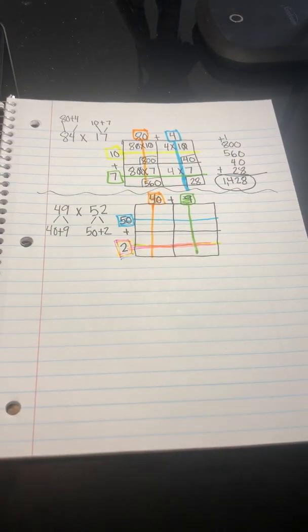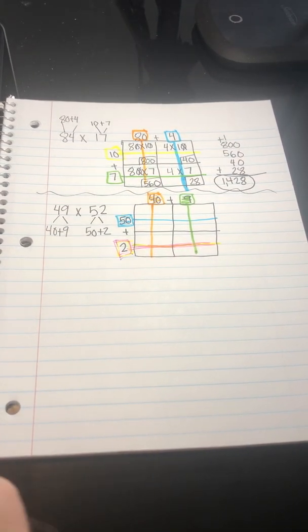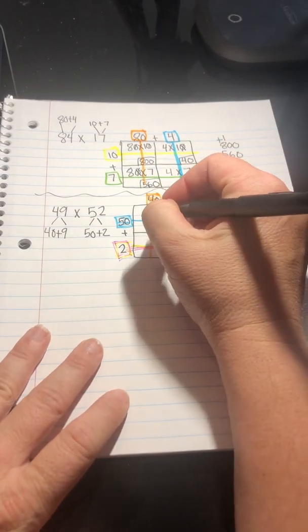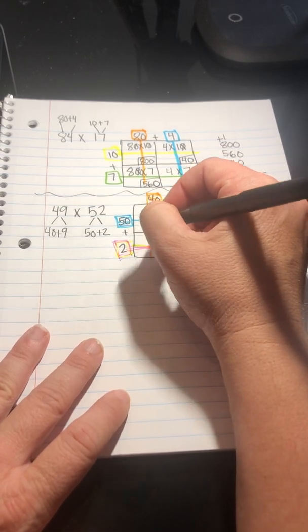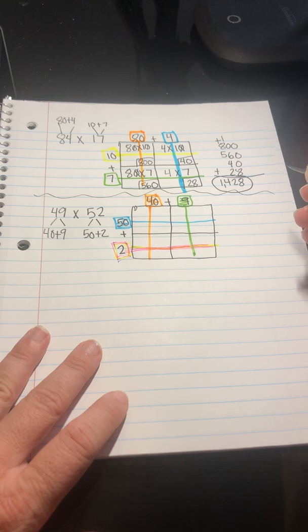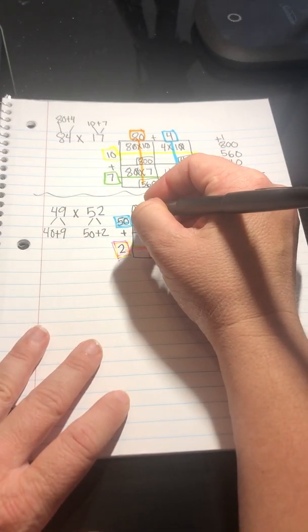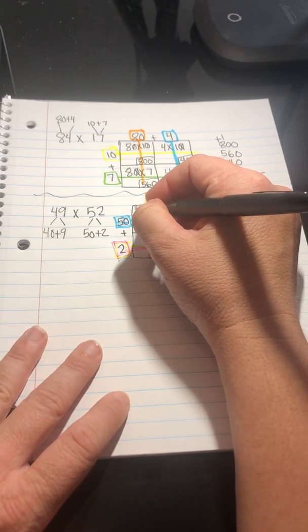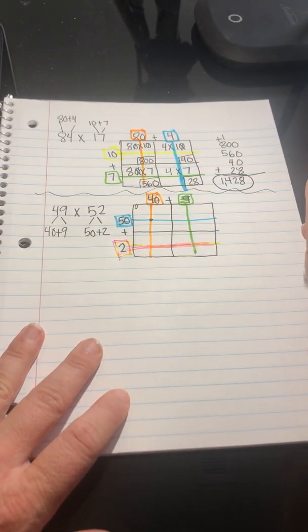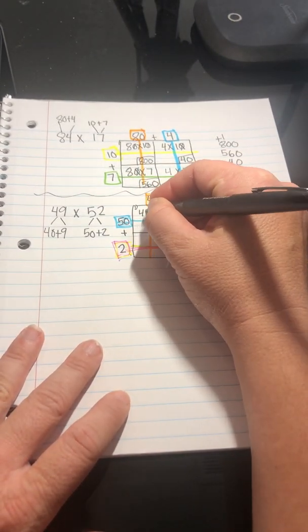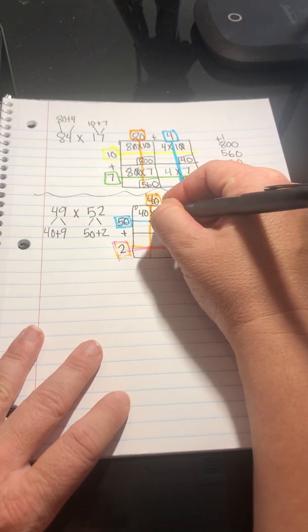Alright. So now, to take my numbers, now I can pull my equation. So, Jody, what is this? I have my orange and my blue. This first box right here, box 1. What am I multiplying in this box right here? 40 times 50. Remember, we're multiplying now.